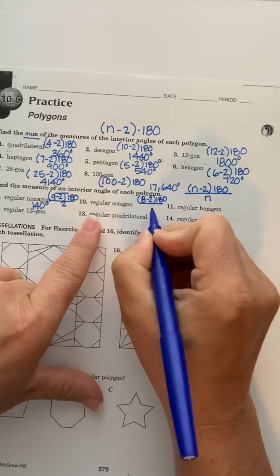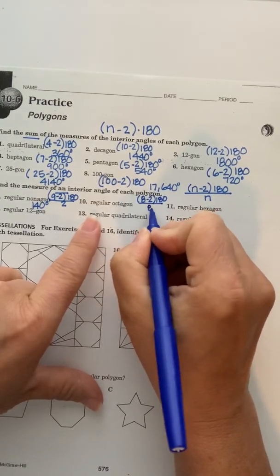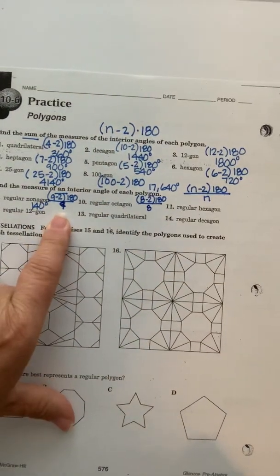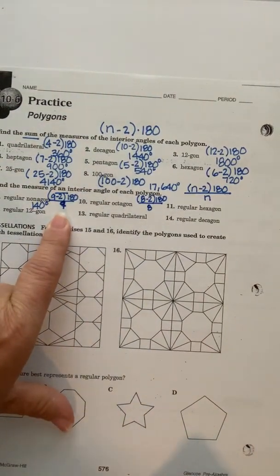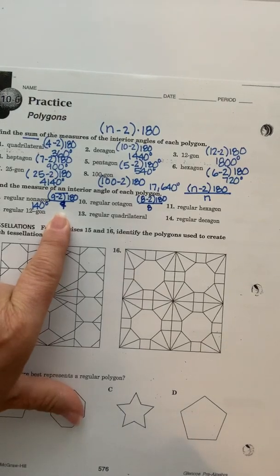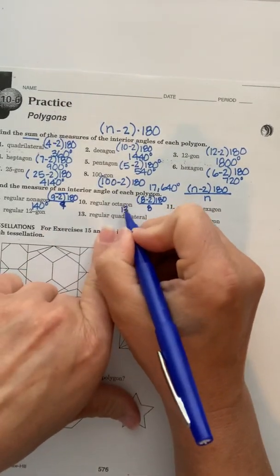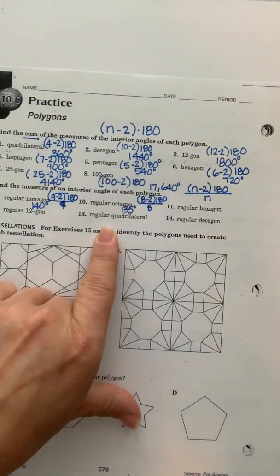Divide it by the number of sides, and over here I just realized I shouldn't have put 2. I get used to that divide by 2 with the triangles. You want to divide it by the number of sides. So that would have been divided by 9. Sorry, but the 140 is correct. This one here, each angle would be 135 degrees.